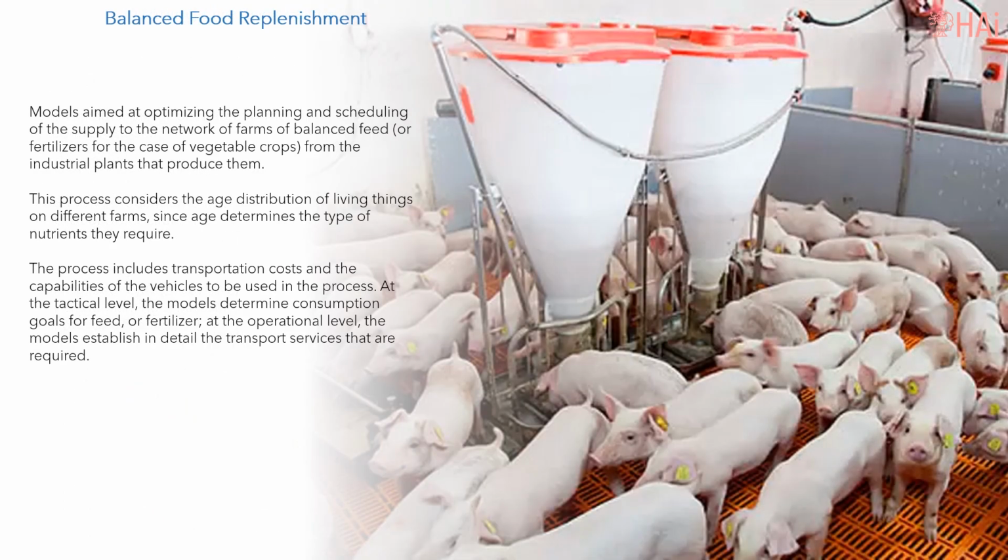Balanced food replenishment. Models aimed at optimizing the planning and scheduling of the supply to the network of farms of balanced feed, or fertilizers for the case of vegetable crops, from the industrial plants that produce them.